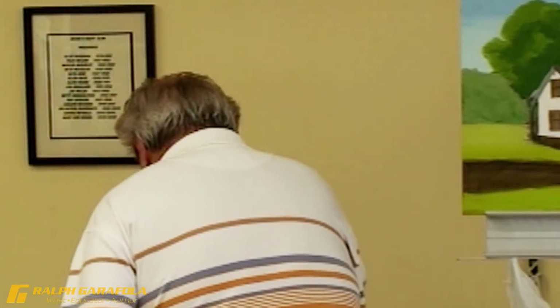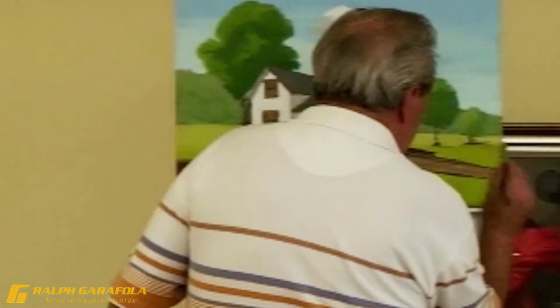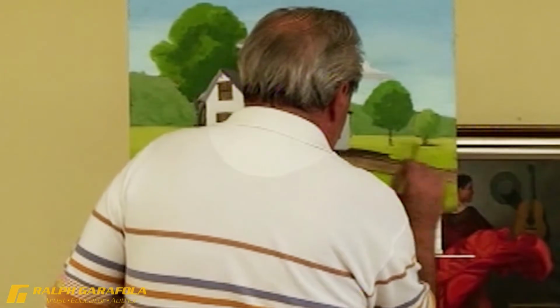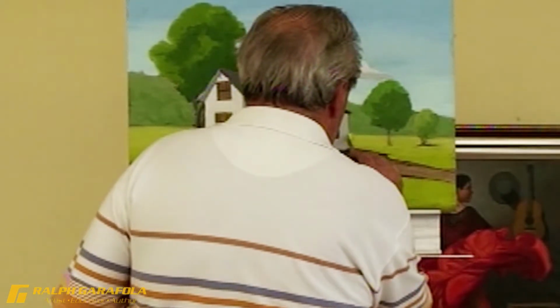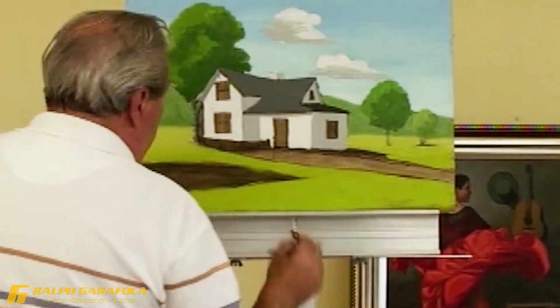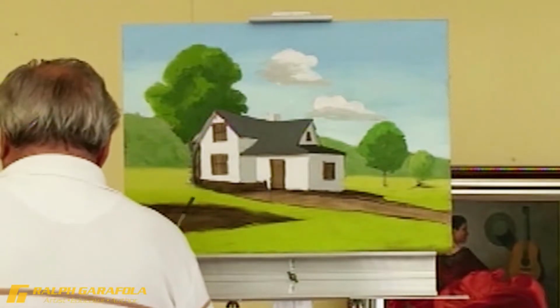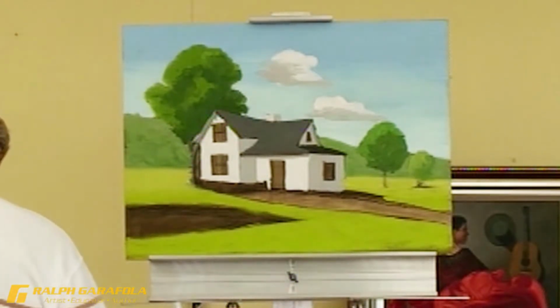Let's get this in. So you have a gradation from 8 going back to light. Now you have a clear shadow here.